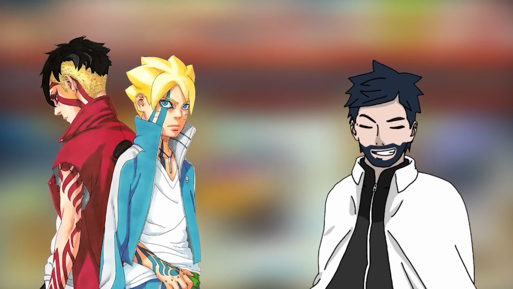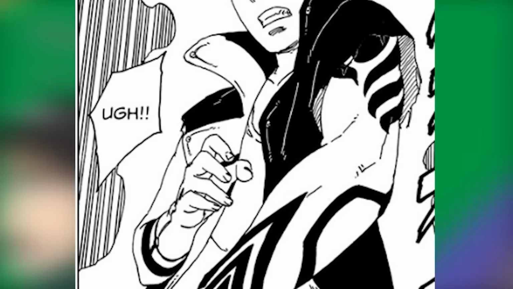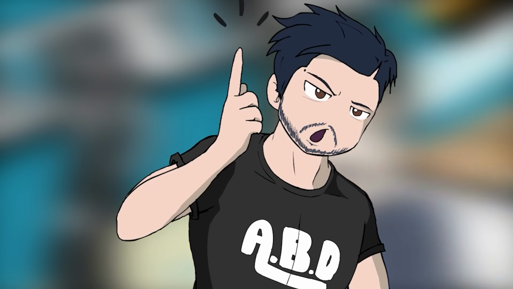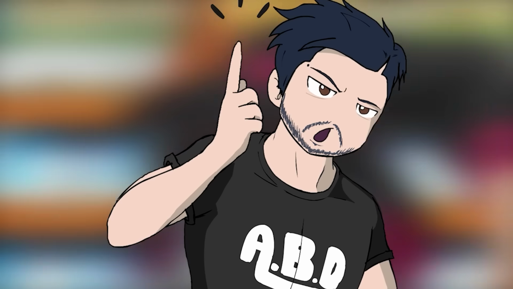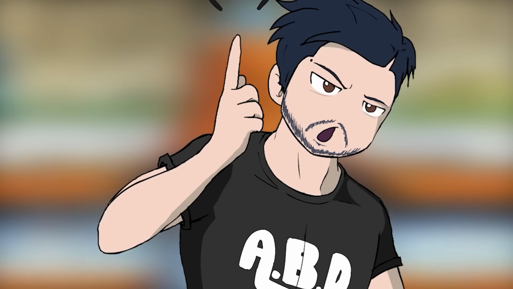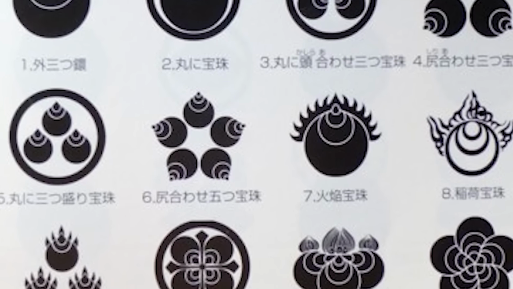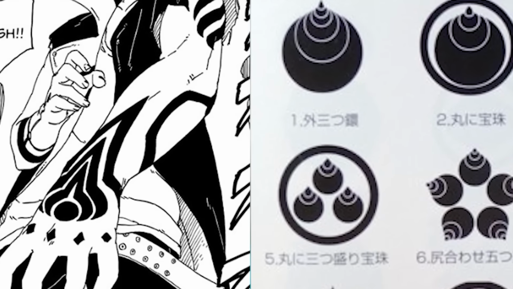Lastly, when it comes to Boruto and Kawaki's karma, the designs are pretty epic, right? Ikemoto, the illustrator and designer of Boruto, was inspired by the Buddhist concept of wish-granting jewels. If you take a look at these pictures, you can clearly see a resemblance between the two.